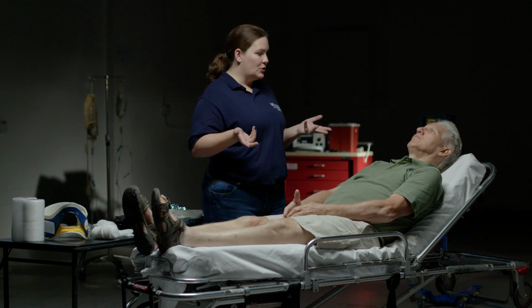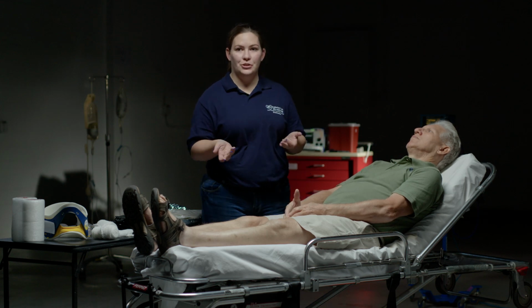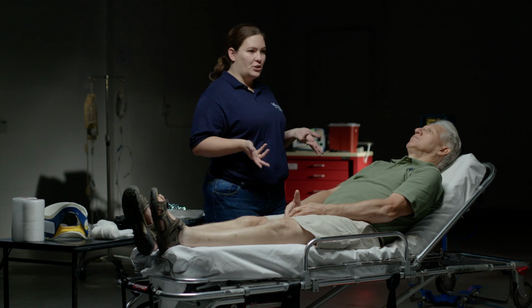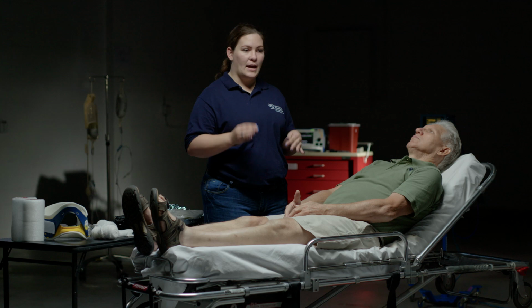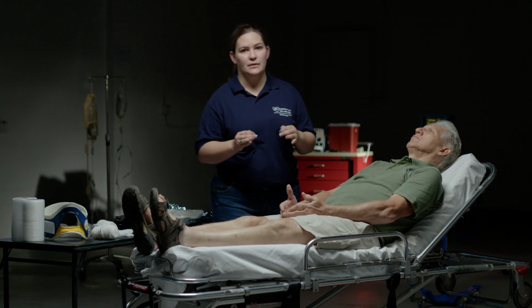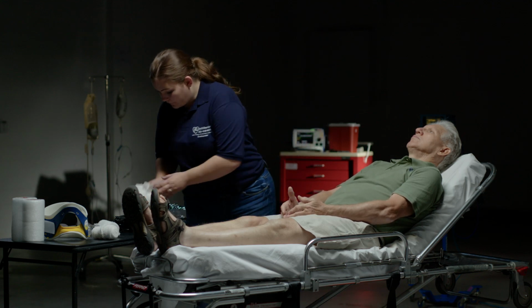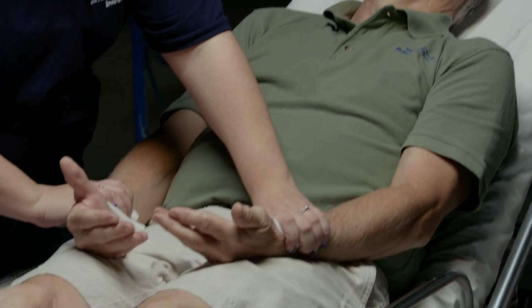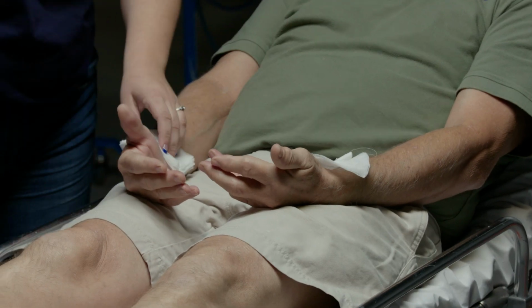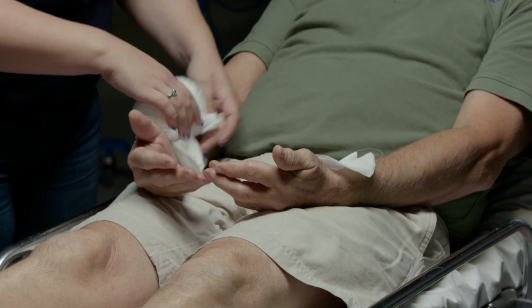Upon arriving to the patient, I'm going to get a general impression. My general impression is that I have a 50-year-old male. I notice that he has bilateral venous lacerations to his wrists. So the first thing I'm going to do is apply pressure to both lacerations. All right. Quickly.